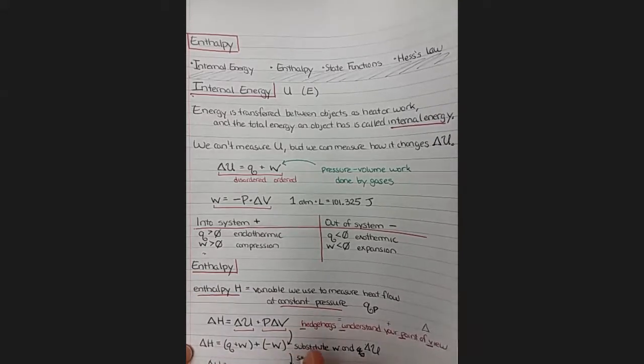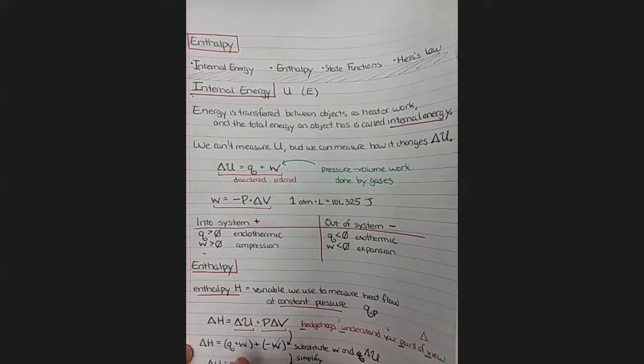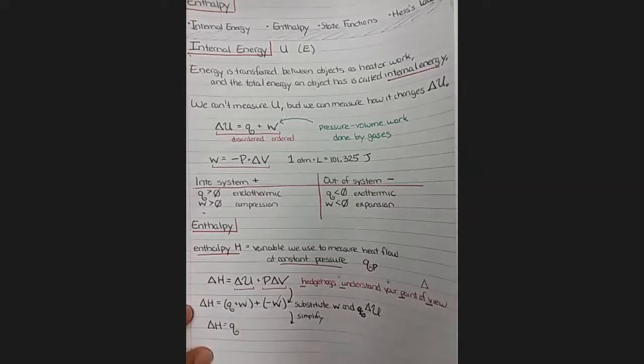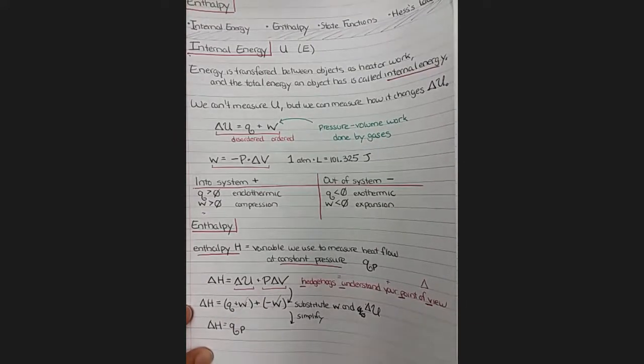And then if we simplify that, the W and the minus W cancel, and we end up with delta H equals Q. But remember, not just any Q, Q at constant pressure.